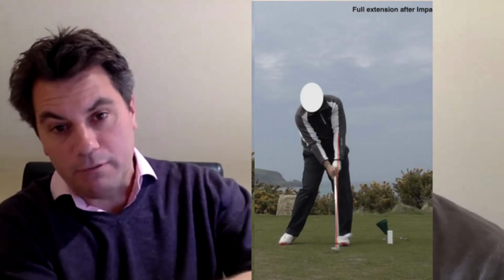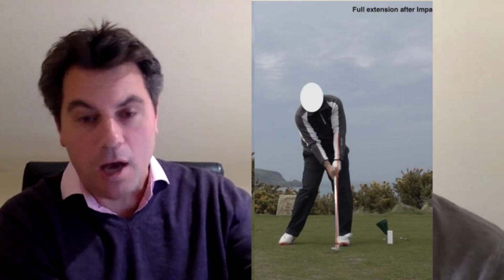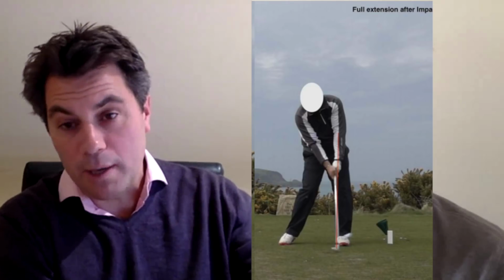One thing that we can categorically say now is that if you reach full extension, which basically means a position where the shaft of the golf club is aligned with your lead forearm, if you reach that position after the ball has been struck, you'll play consistently better golf than if you don't.